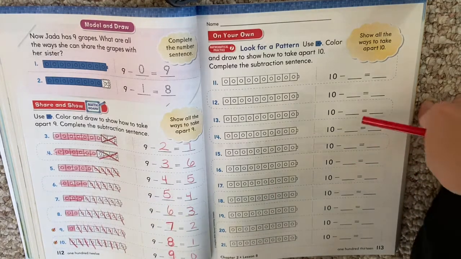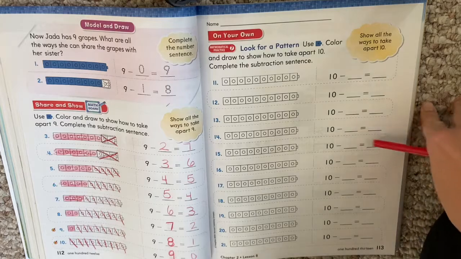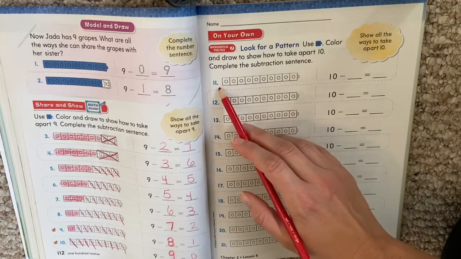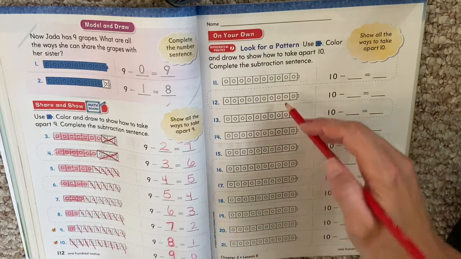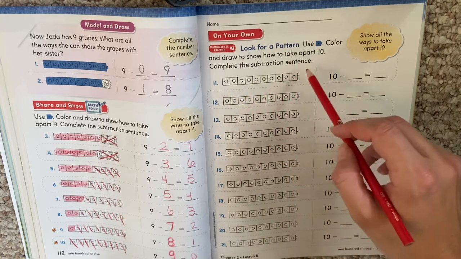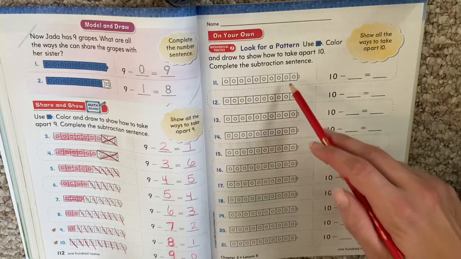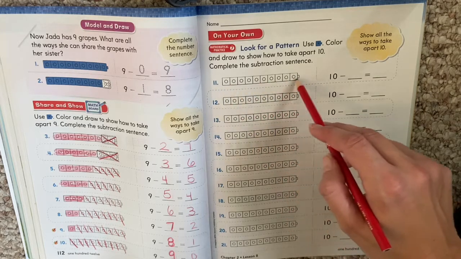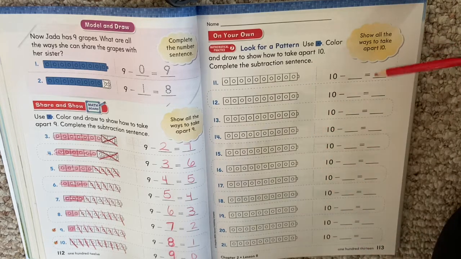This time, we are doing out of 10, okay? So they want us, here's our 10 cubes, and each time, right, we're taking a different one away. So we're gonna pretend Jada has those 10 grapes again, right? So let's think, if she has 10 grapes, what should we start with first?